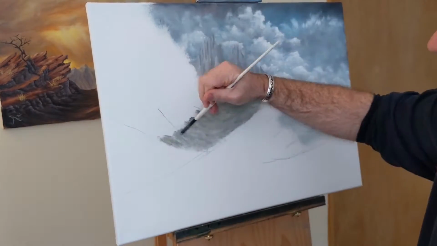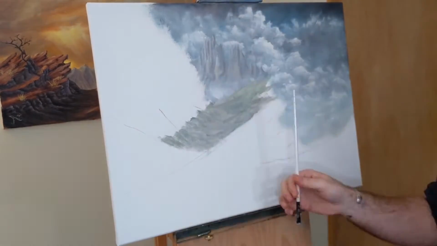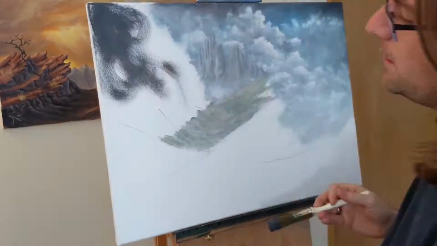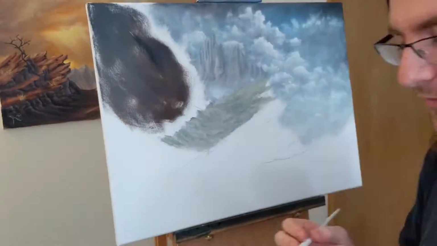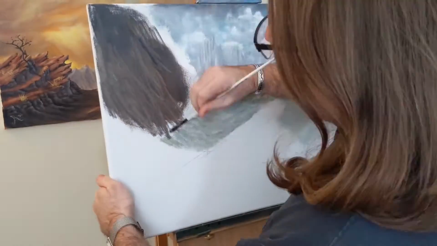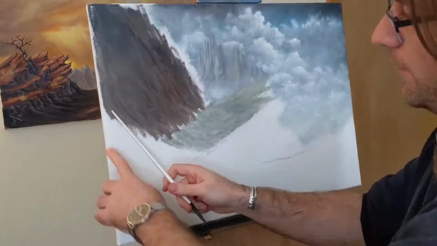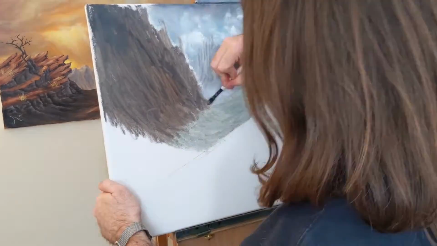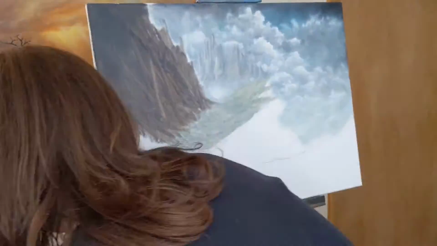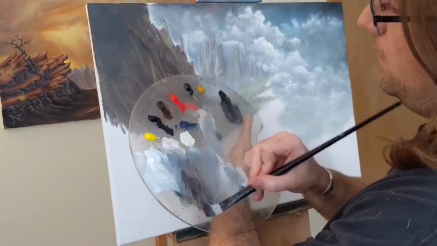I think I'm using sap green here, and whatever was in my sky. Here you can see me going in the base of the mountain. I'm trying to be as colorful as I can, so you see that I was using some brown, some red, black, all that stuff in the base of that mountain. And here I am just making sure, again, that I'm scrubbing out all that excess paint.